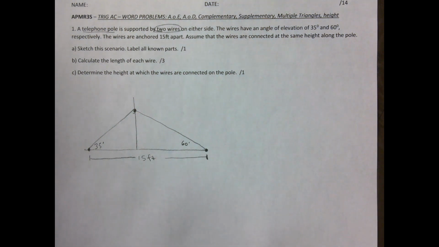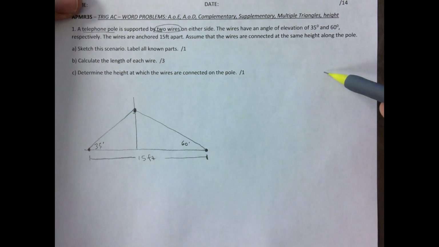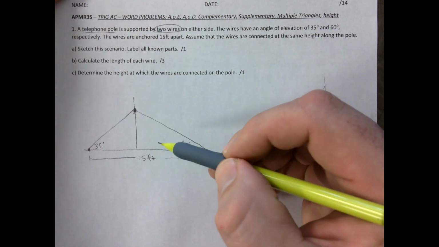Are you saying it's not drawn to scale? No. I thought that the wire and the pole were the same, because it says assume that the wires are connected at the same height. They are connected up here at the same height. You know what I mean? Because you could have a scenario where one wire is like this, the other wire is like that, right? And then you would be in trouble. Then you couldn't treat it like this. So I'm trying to be specific in that sense.